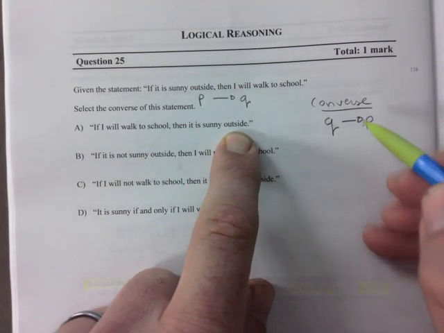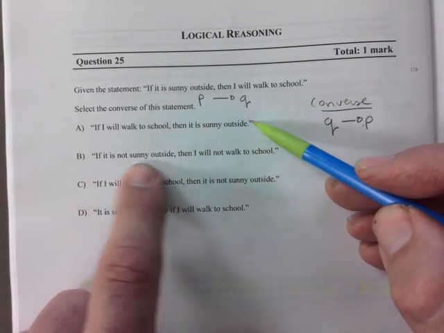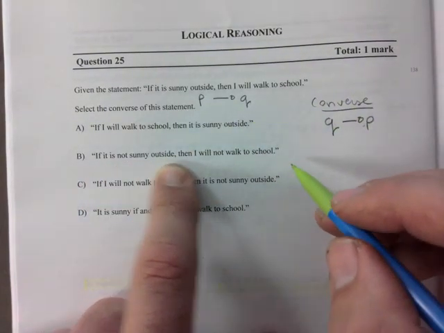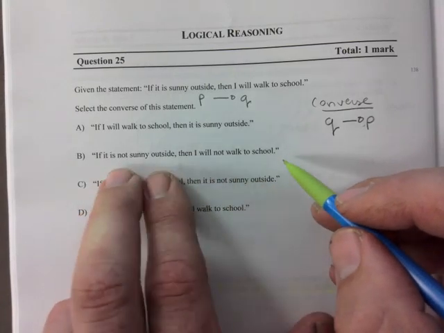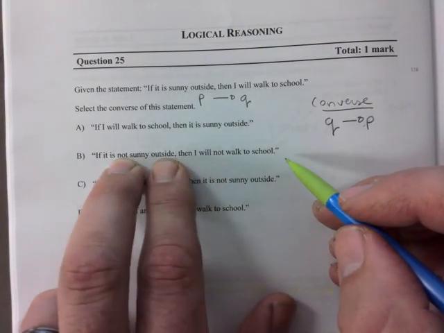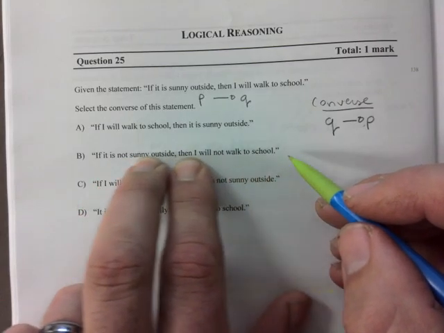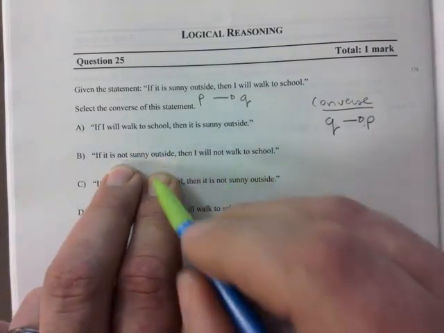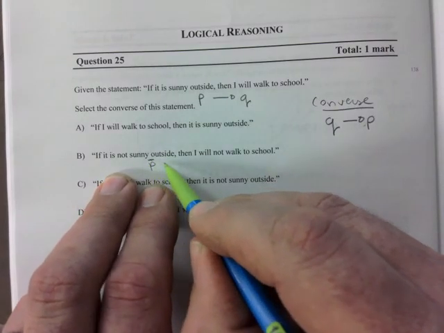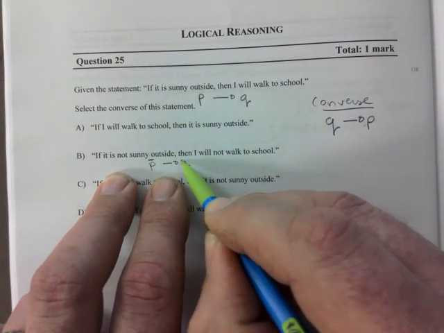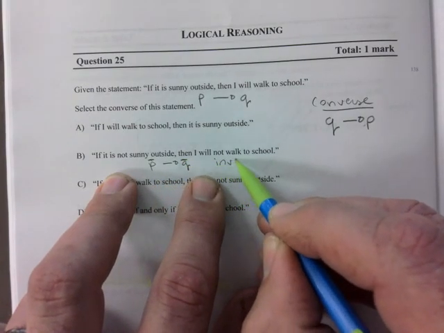It's the very first statement right here. I'm just going to check: if it is not sunny outside, then I will not walk to school. What is this one? Anybody remember what this statement is? If it is not sunny outside, then I will not. Yes, this is the inverse.